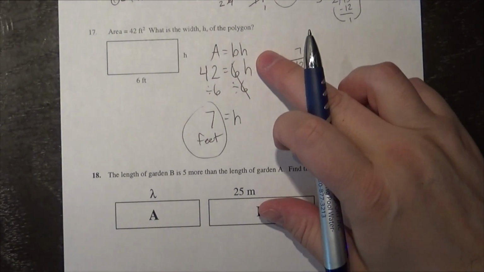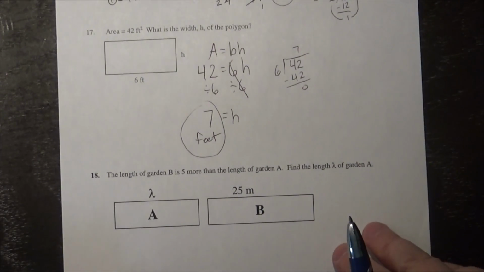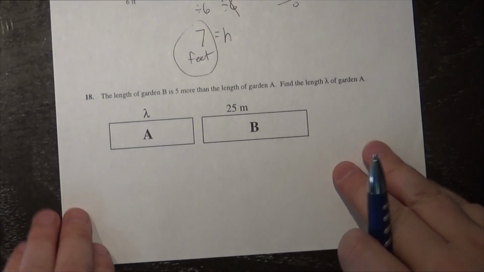Again, it all starts with the area formula. We plug it in from there. Let's go ahead and take a look at number 18.